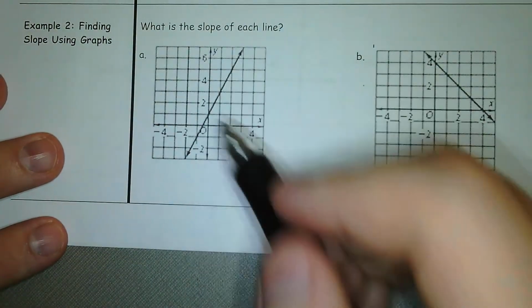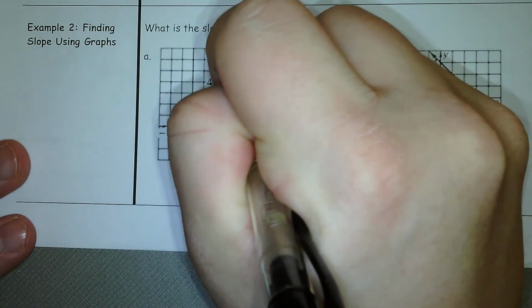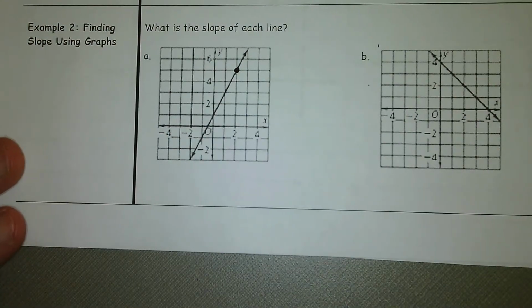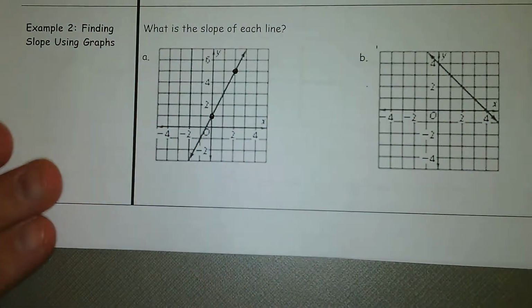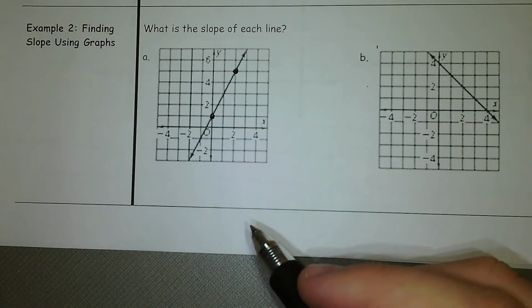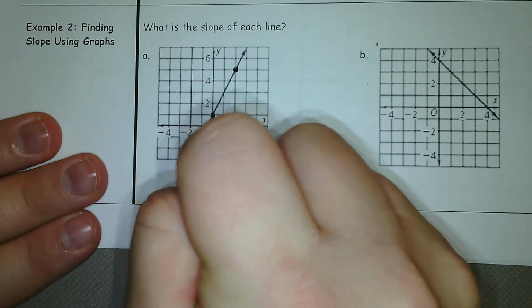So for example, we're going to go right here. I'm going to look at this line, and I need to find 2 perfect points that this line goes through. So I see that this line goes through the point (2, 5). So I'm going to go ahead and put that point there. And I see that it goes through the point (0, 1). Okay, so once again, we know the 2 points, so we could use our y2 minus y1 over x2 minus x1. But in this case, I want to use rise over run.